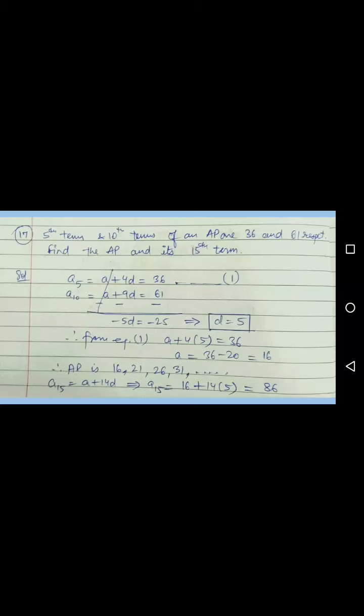Once we get the value of D, we can substitute in any one of the equations to get the value of A. So I substituted in equation 1, so we got A equal to 16. So we have A, we have D, so simply we can form the AP. So we'll start with first term 16, then add 5 to each term. So it becomes 21, 26, 31 and so on.